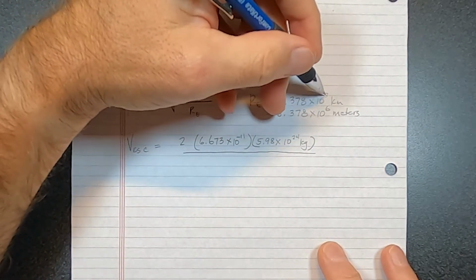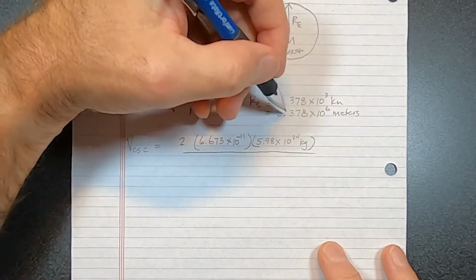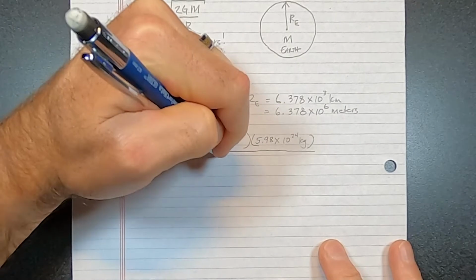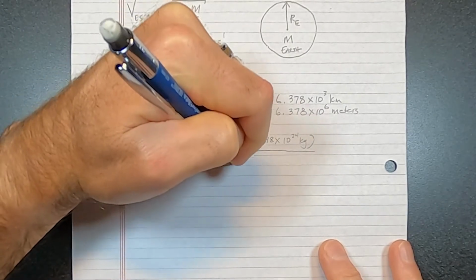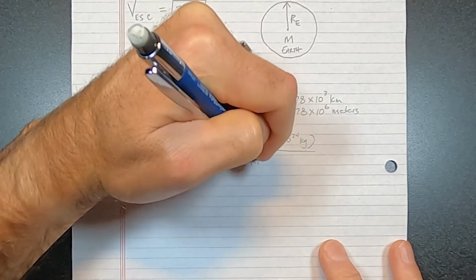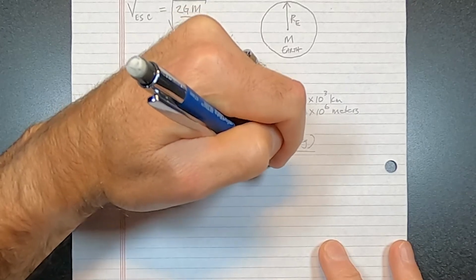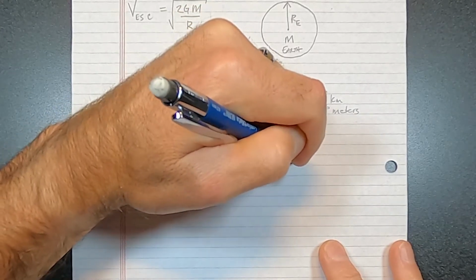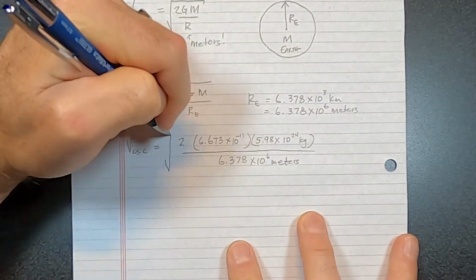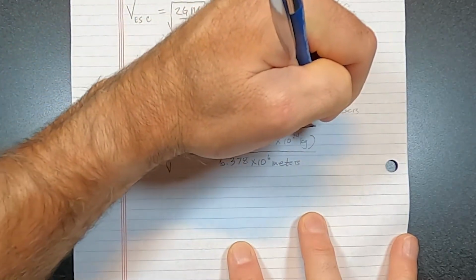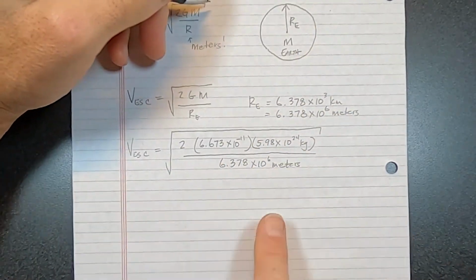Okay, so remember, we're just going to take this number, multiply it by 1,000, and we get this number. So this is going to be 6,378,000. And don't forget, this is often the mistake that is made. It's the square root of all that.